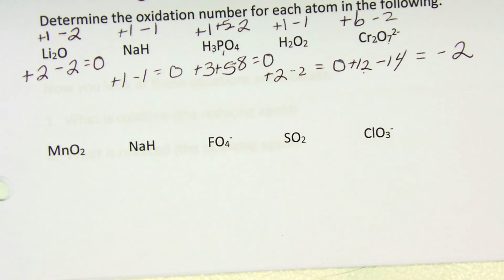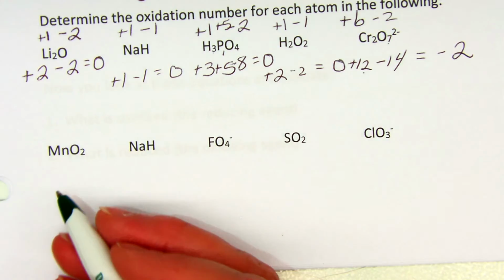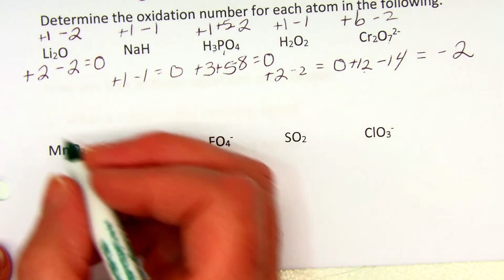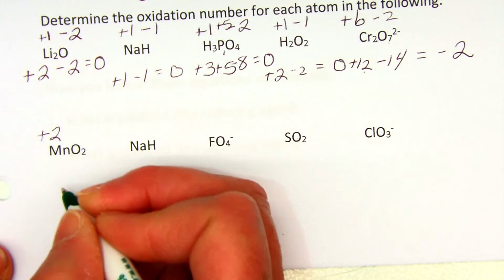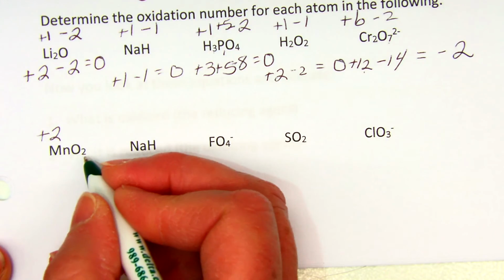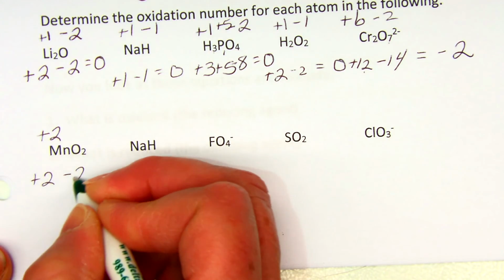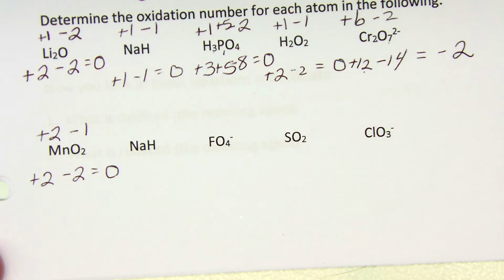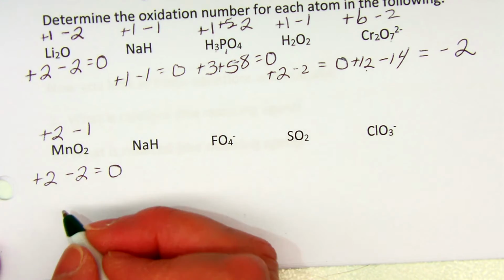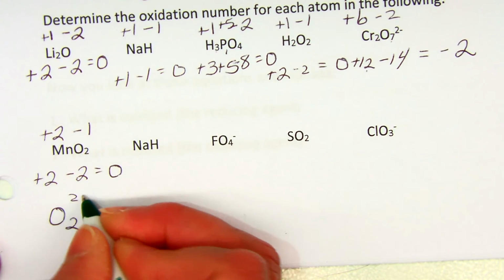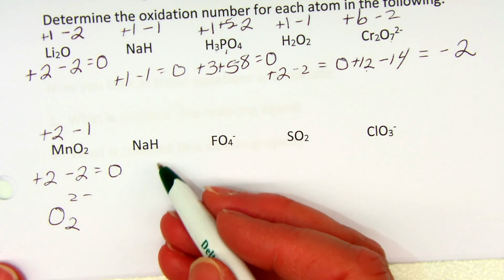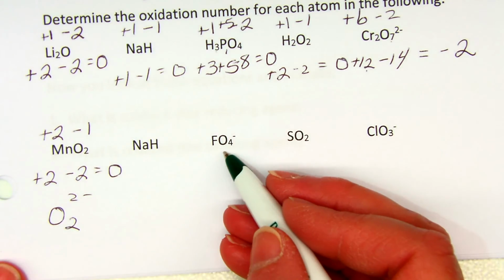Okay, MnO2. Well, you can look at that and say, which manganese is it? It can't be manganese 3 because that wouldn't work out with the oxygens. So it has to be manganese +2. So that means since I have 2 oxygens, I need a minus 2 total to add to 0. Negative 2 divided by 2 is a negative 1. Or perhaps you recognized that this is the peroxide ion, O2 2 minus. That is one of the ions we talked about. Sodium hydride, it's the same as it was up there.